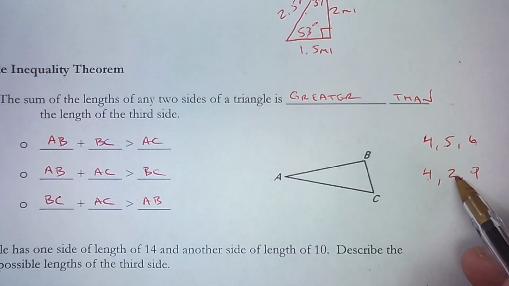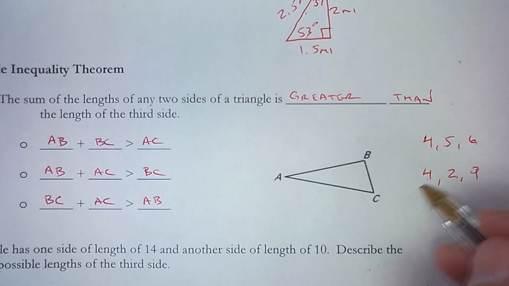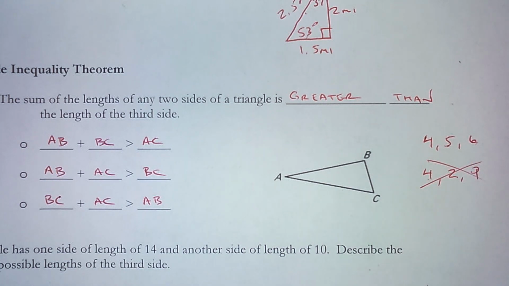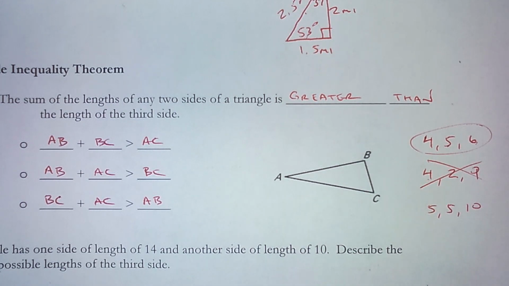Okay, so let's say I have three lengths of, say, 4, 2, and 9. If I add 4 and 2, that's 6. Oh, but that's not greater than 9, so these lengths cannot make a triangle. Okay, so these three lengths could make a triangle. These three could not.